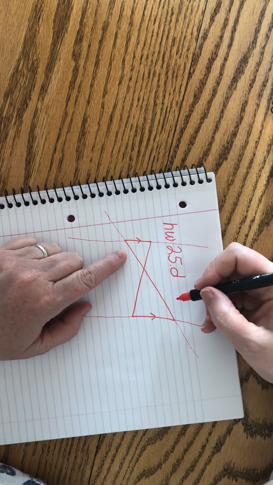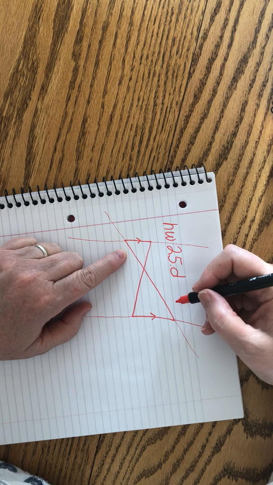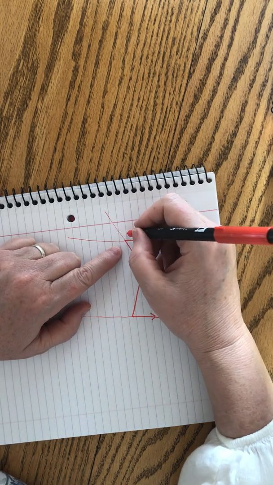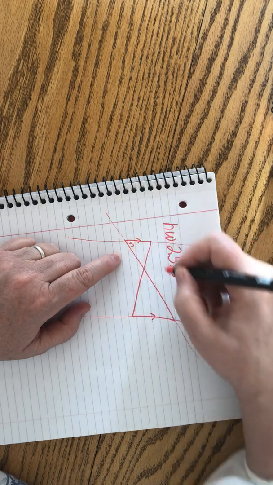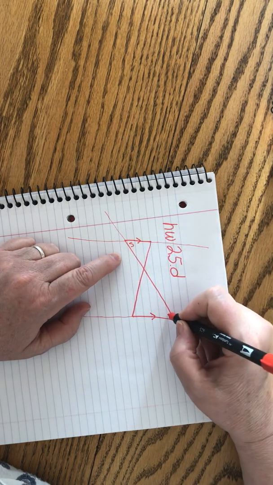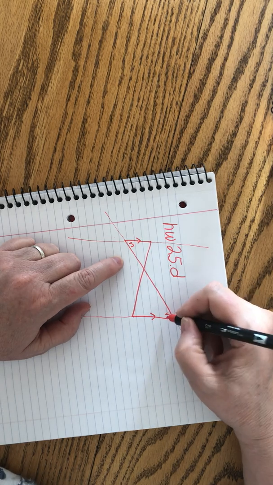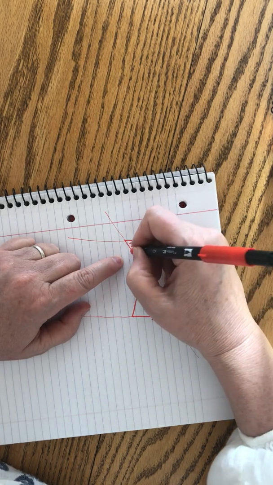That means that the angles are going to be the same. That means that smaller, larger, larger, this is the smaller, and this is the smaller, right? Smaller, larger, larger, smaller. So that means these two are the same.